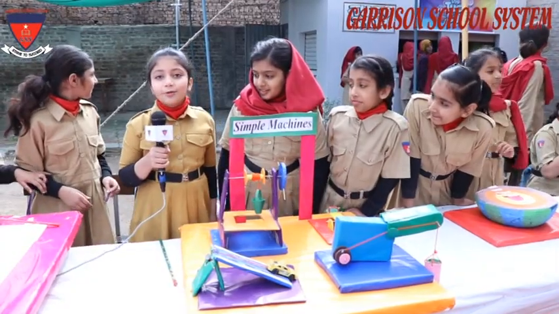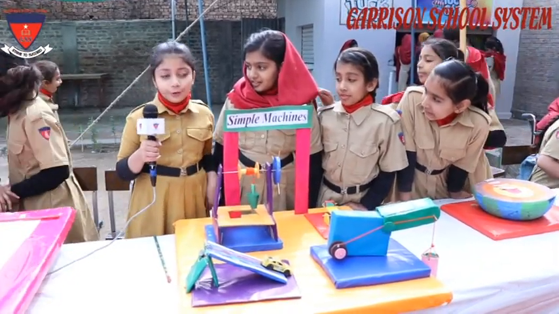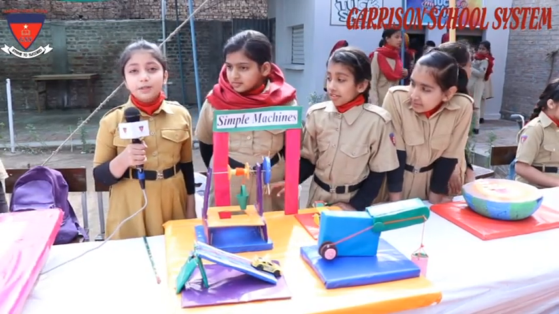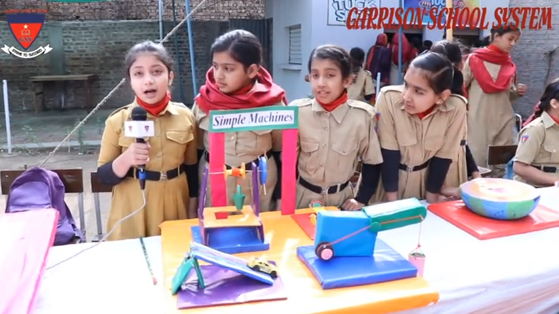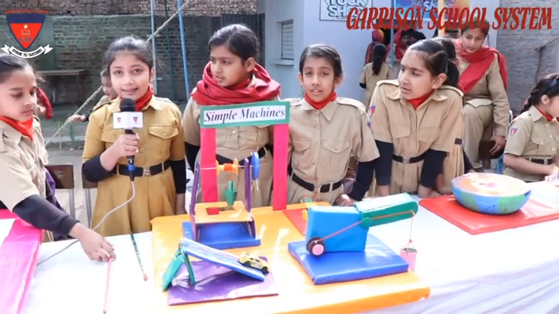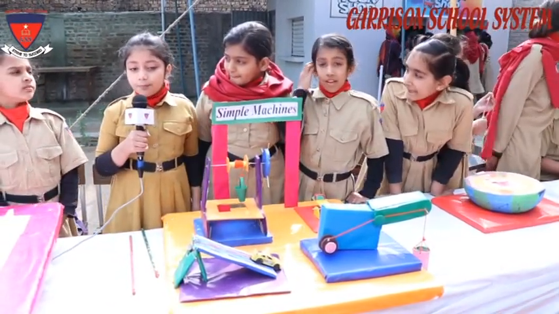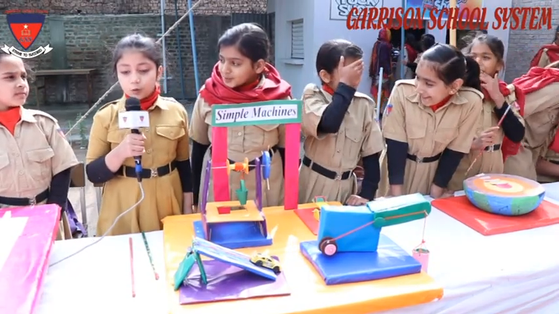My name is Asma Noor. I read in class 3. Our model is about simple machine. Here are some simple machines we made: seesaw, pulley, wheel and axle, inclined plane. To make this we used cardboard, glazed paper, glue, sticks.